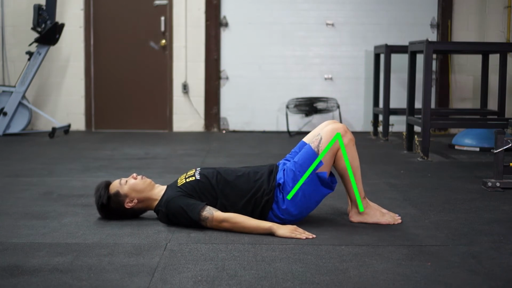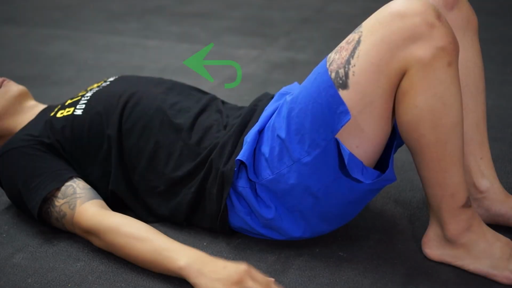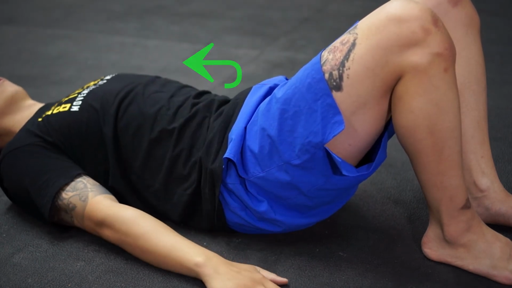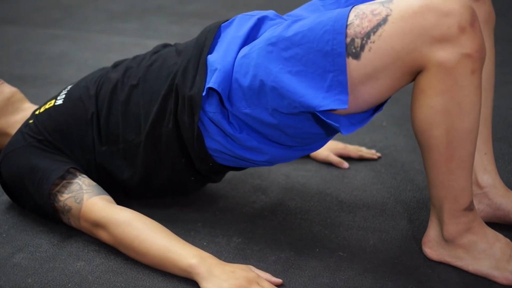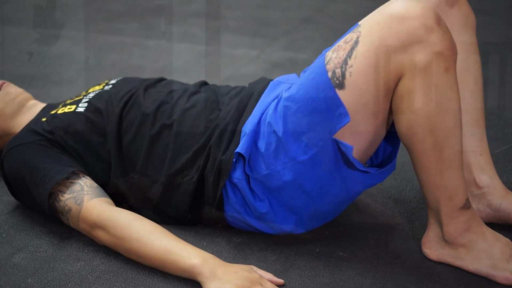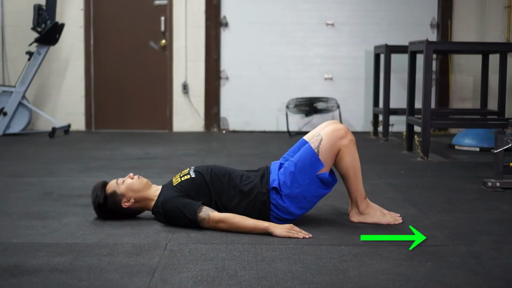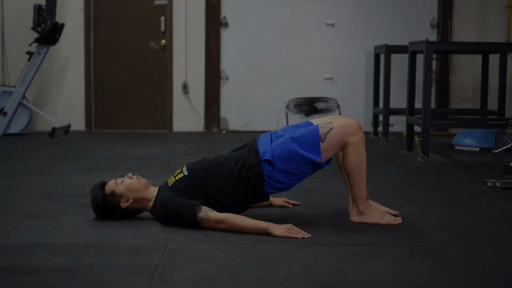The second exercise is glute bridges, which help strengthen the glutes that are often overstretched and weak. Start by laying on the ground with both legs bent to roughly 45 degrees. Tilt the pelvis backwards by drawing the belly button into the spine. This will help activate both the abdominal and gluteal muscles. If the hamstrings are being activated, simply focus on pushing the feet away from you during the exercise.